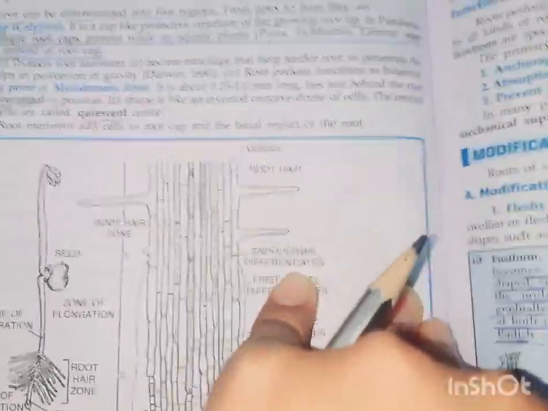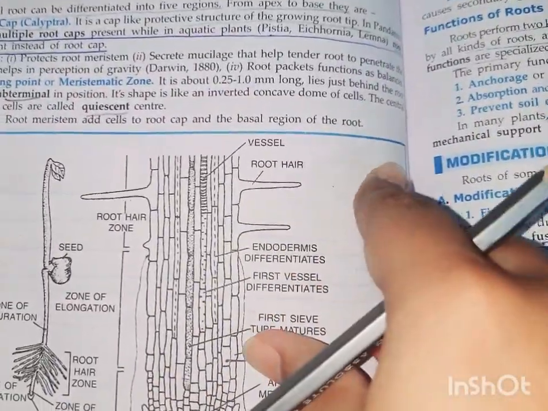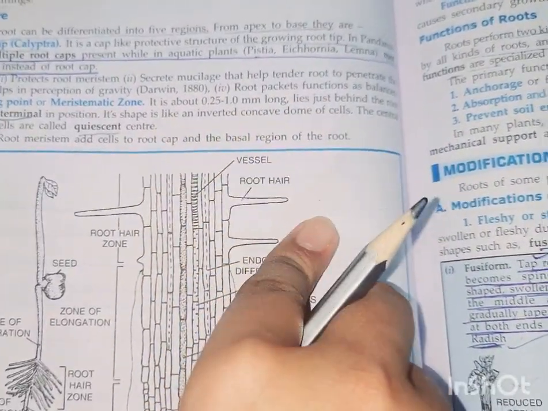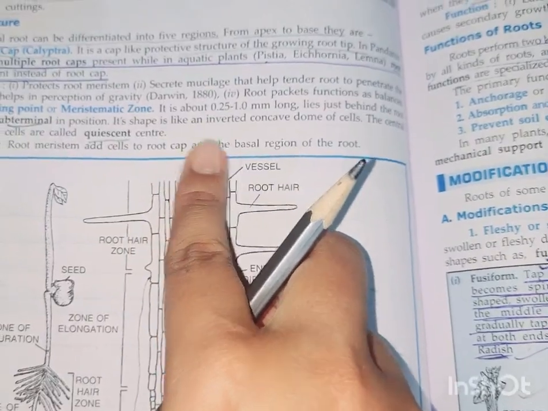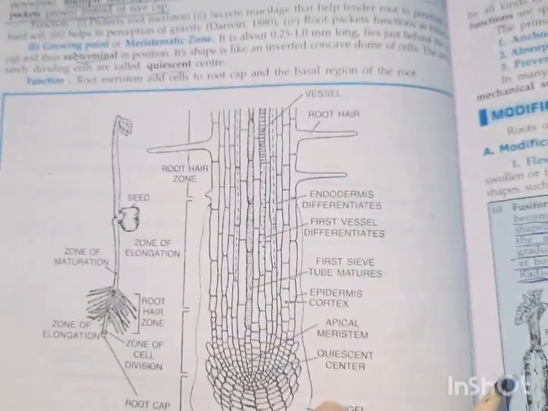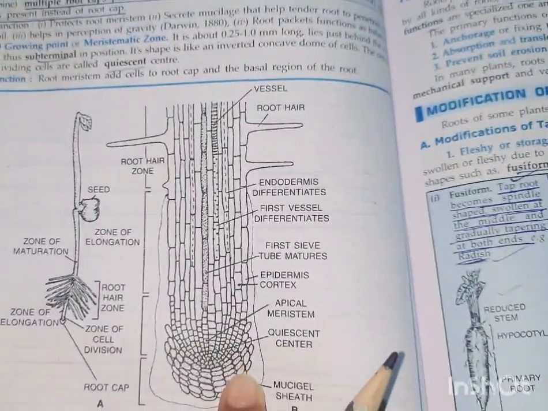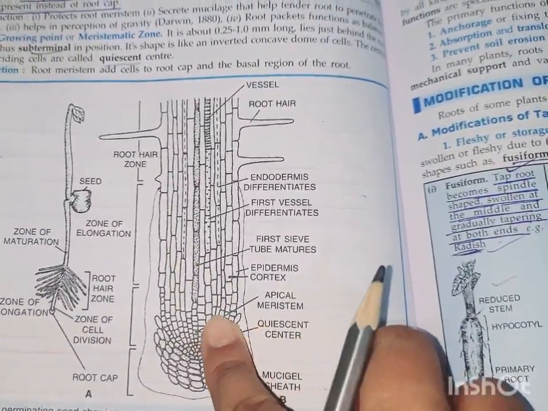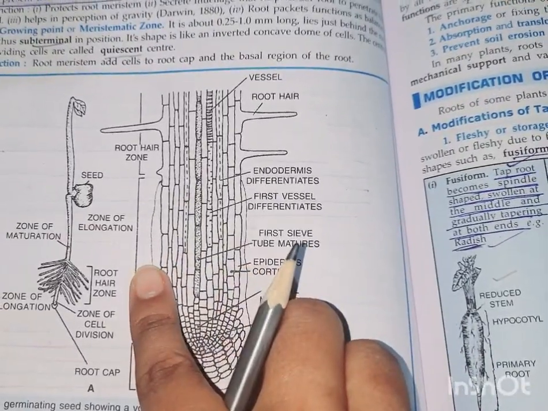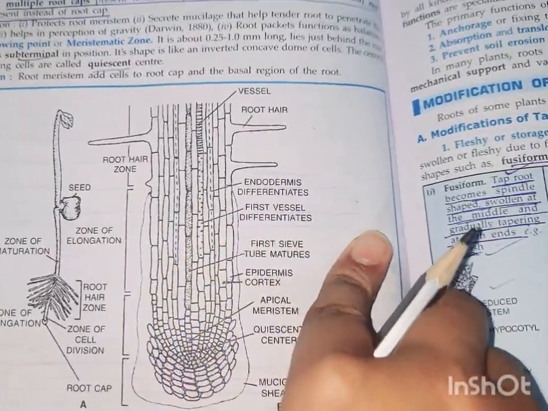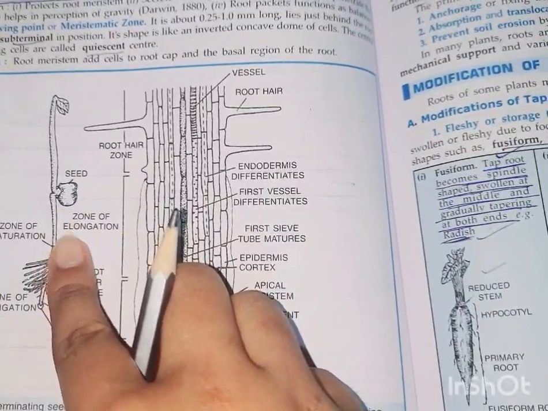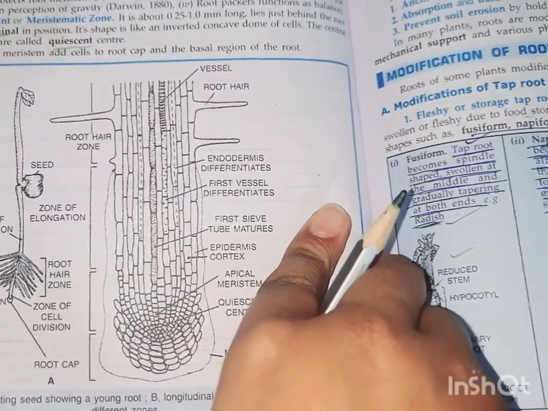Then after root cap, the growing point or meristematic zone is present, which is the root apical meristem. So it adds cells to the root cap and basal region of root. After the root apical meristem, the growing part of the root, the zone of elongation is present. Then after the zone of elongation, the zone of differentiation is present. After that, the zone of maturation is present.